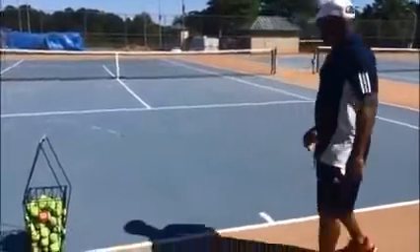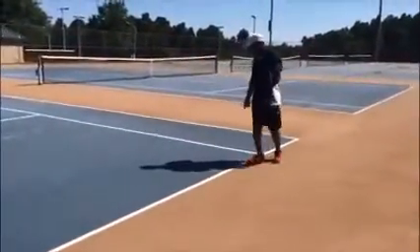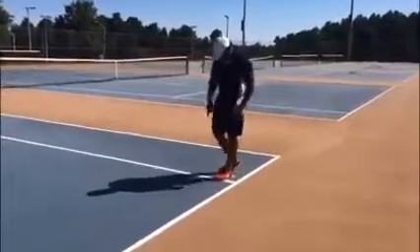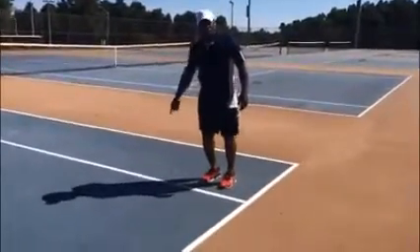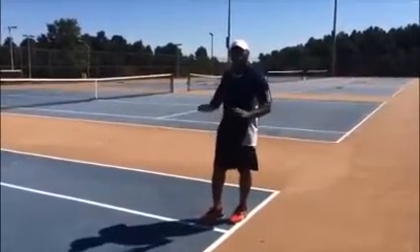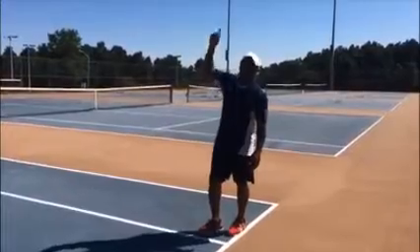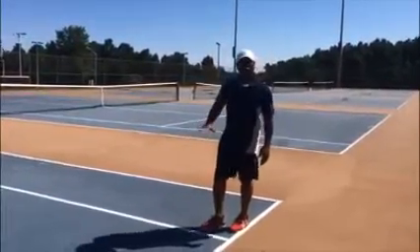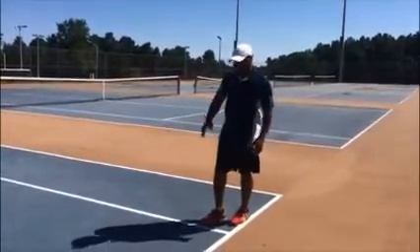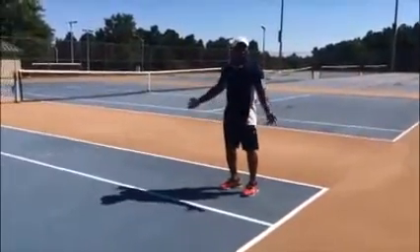The next thing we're going to talk about are the sidelines. This line here is called the singles sideline. Any ball that hits outside that line is called out. We have signals for out and in. This is out, and that is in. This area in here is called the doubles alley.